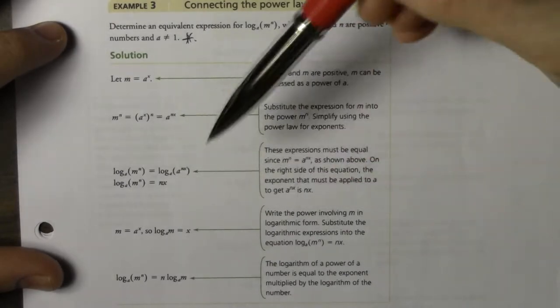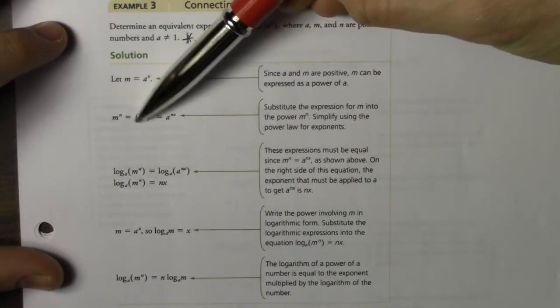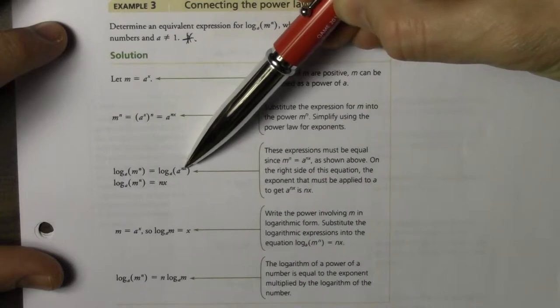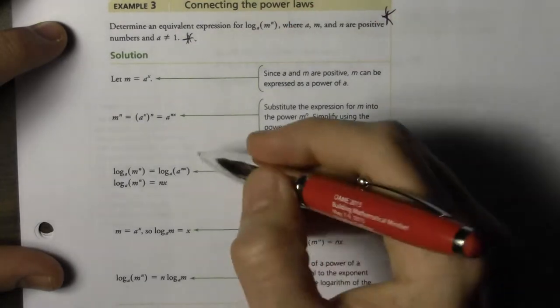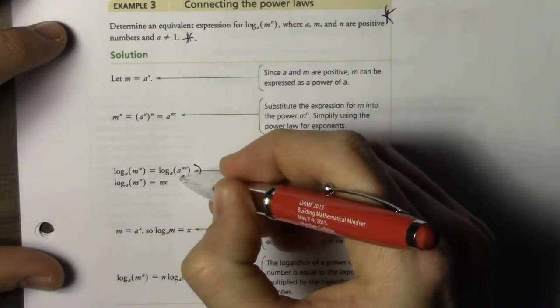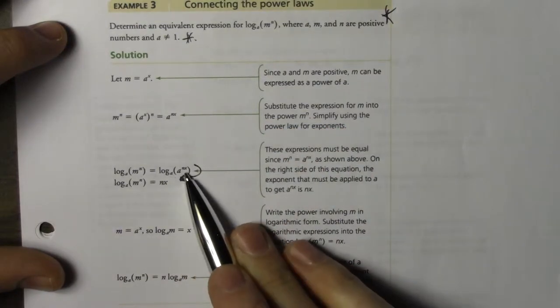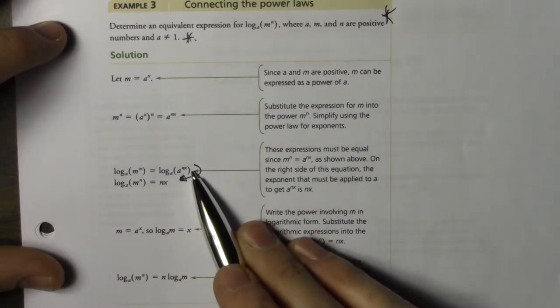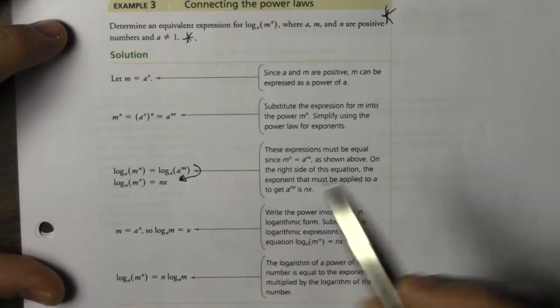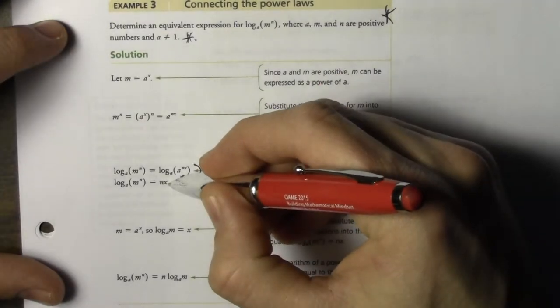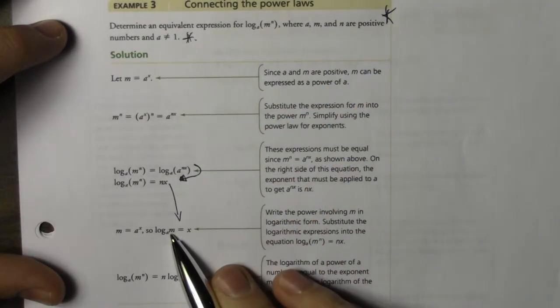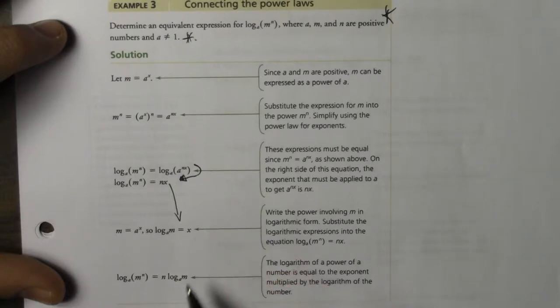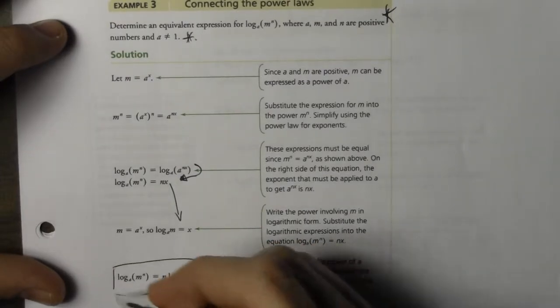Once we do our substitutions in here for m raised to n, we get log a of a to the nx. So this goes to this based on the exact same reason. What is the power that a needs to be raised to get a to the exponent of nx? Well, it's nx. Now we substitute in the value of x, log base a of m, and we get this result.